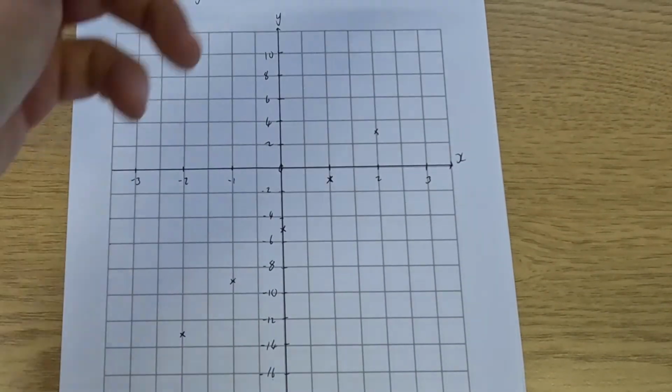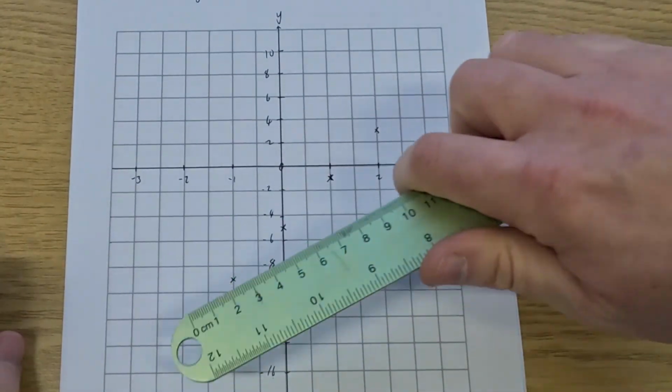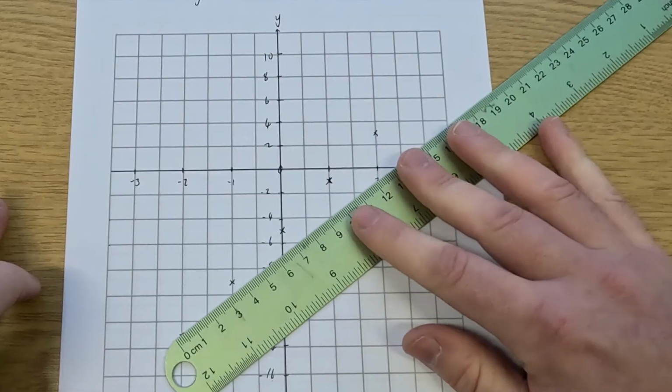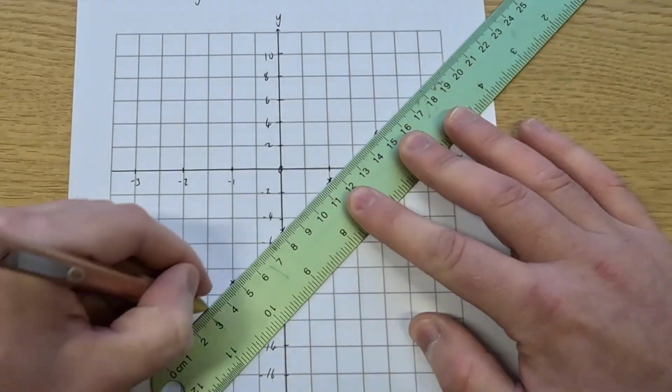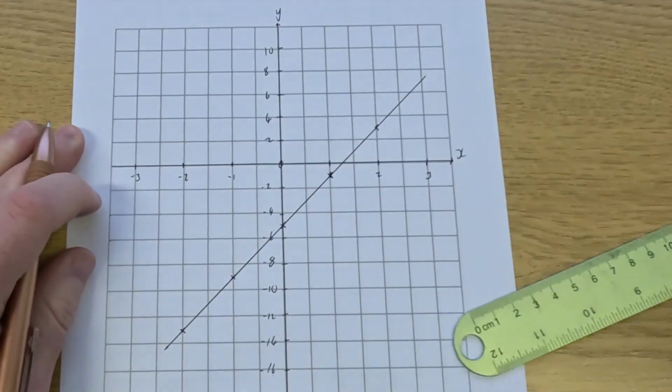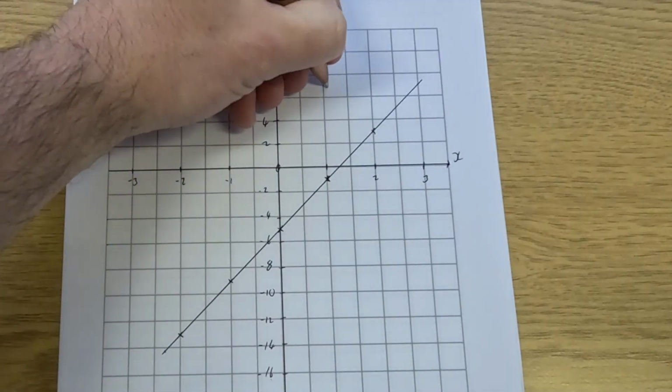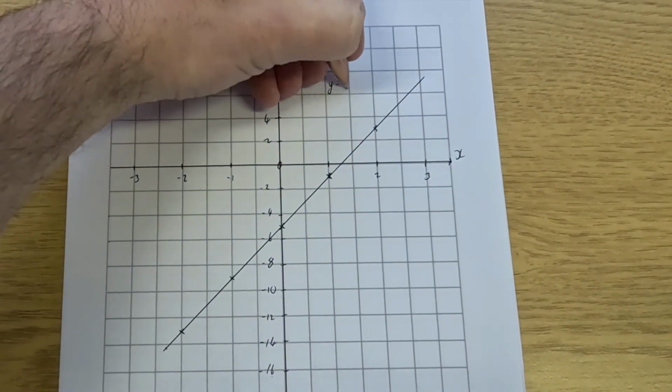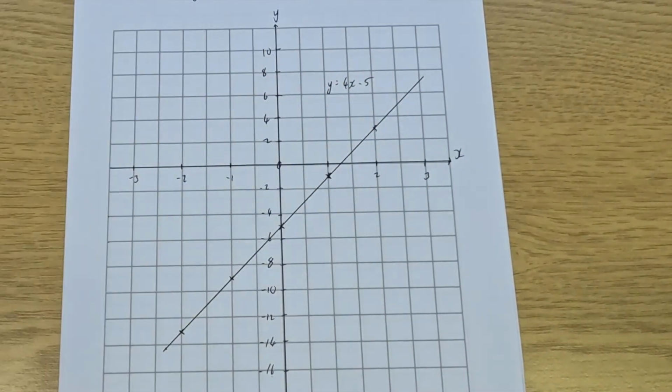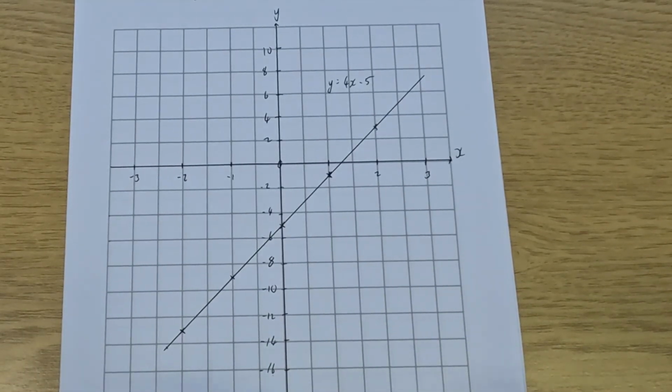And as you can see, the points make a nice straight line, which is fantastic. Now we just need to get a ruler and pencil and draw a nice straight line through them. So let's do that. And that's it. That would be the graph of y equals 4x minus 5. So y equals 4x minus 5. And that's it. We've drawn that graph.